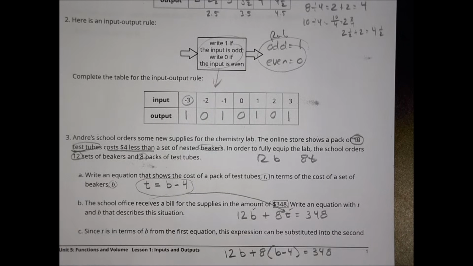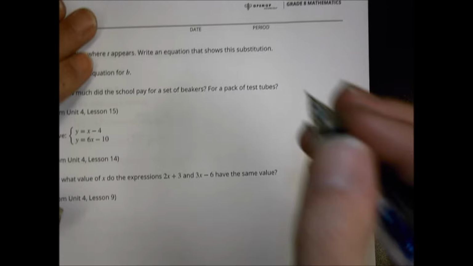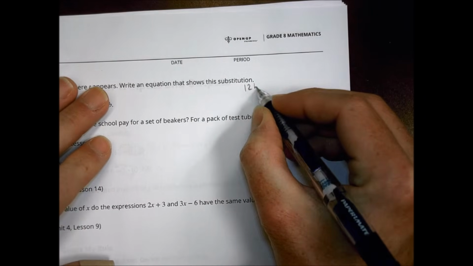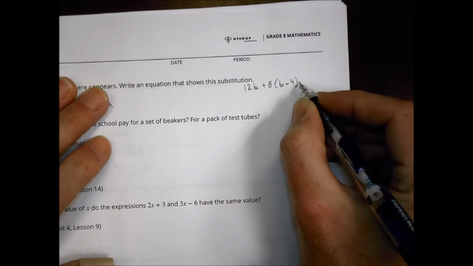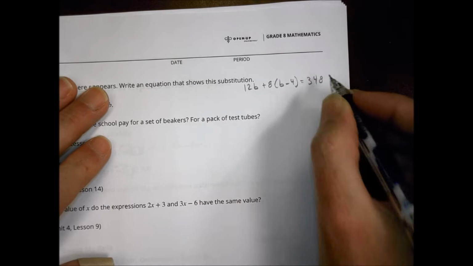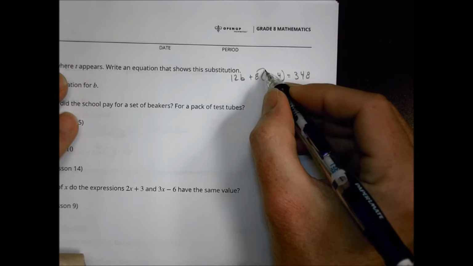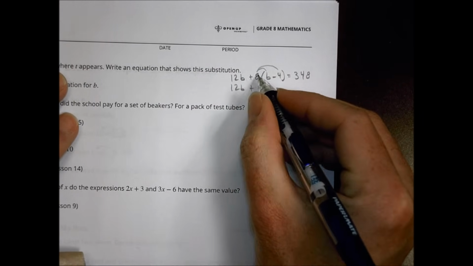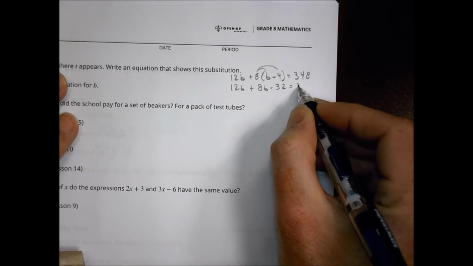All right, I'm going to turn my page because I ran out of space. And it wants us to solve for b. So let me rewrite this real quick. We have 12b plus 8 times (b minus 4) equals 348. We want to solve this for b, so I'm going to distribute here. I have 12b plus 8b, and 8 times negative 4 is negative 32, equals 348.